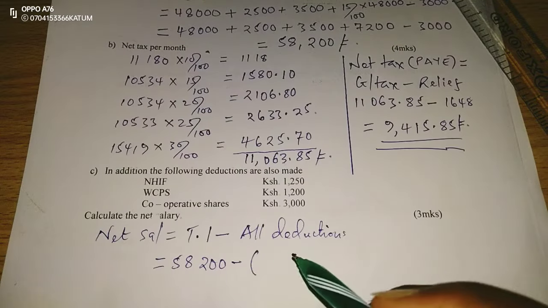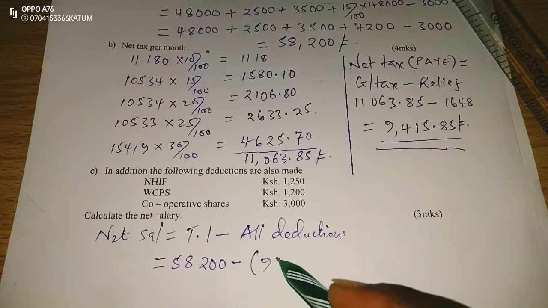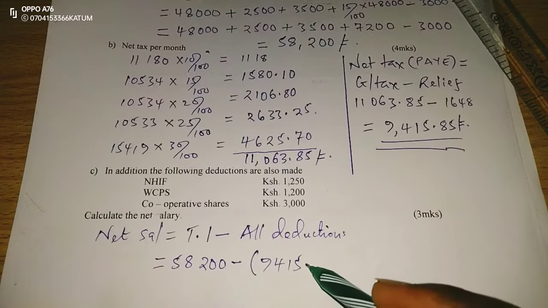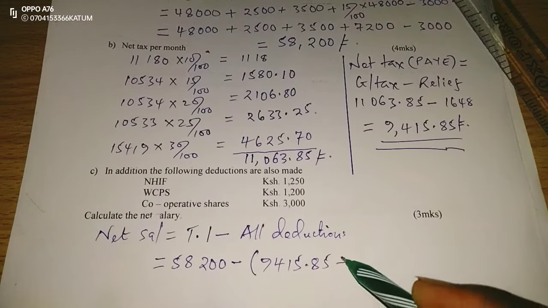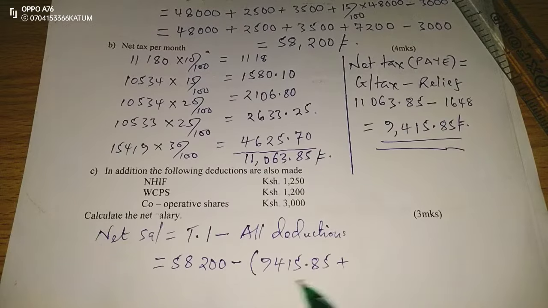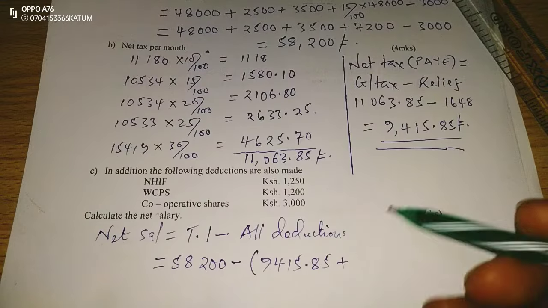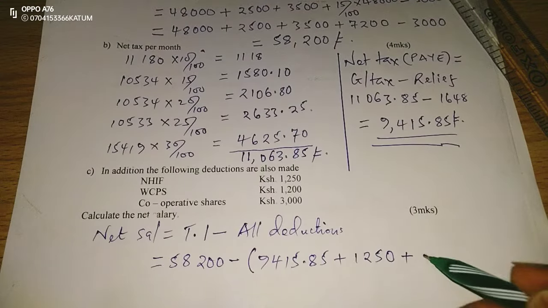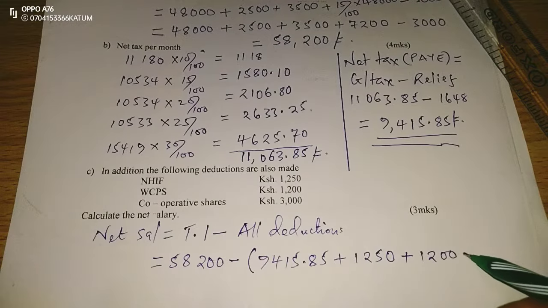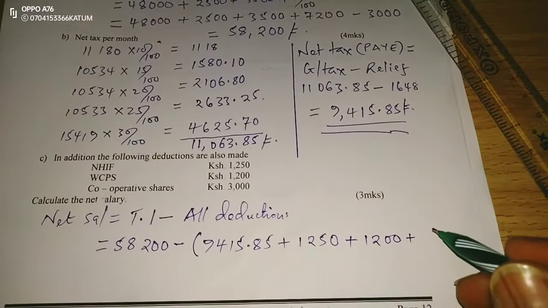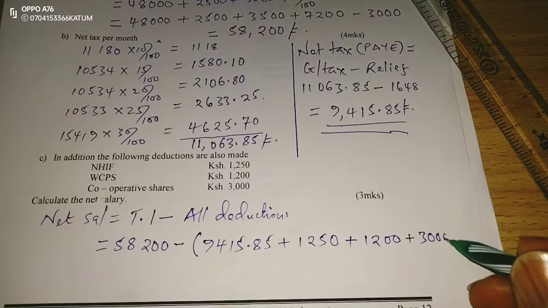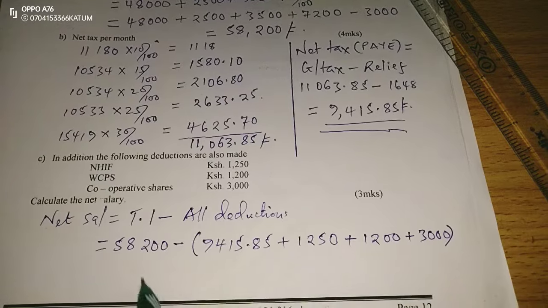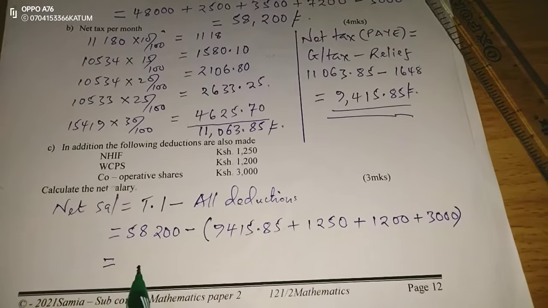It should be noted that the first deduction is 9,415.85 and other deductions. So PAYE becomes our first deduction. Then now we include the other deductions here, which are 1,250, 1,200, and 3,000. These are all deductions, but PAYE should be counted first.